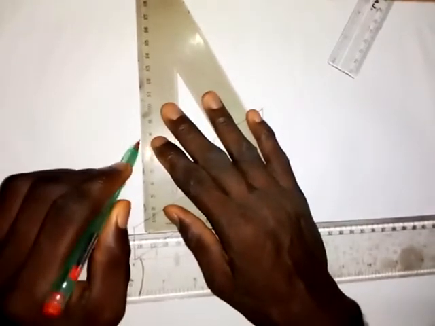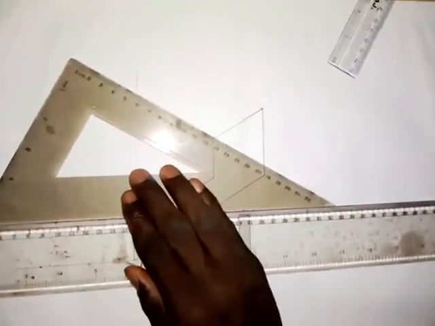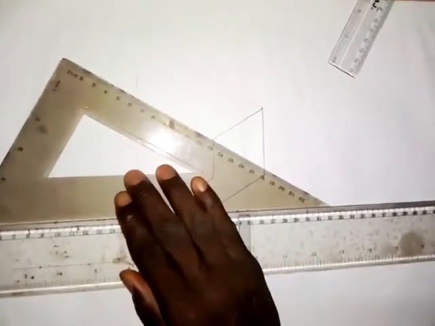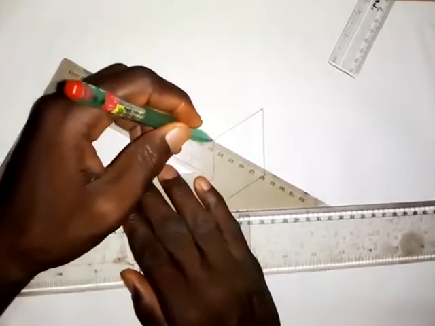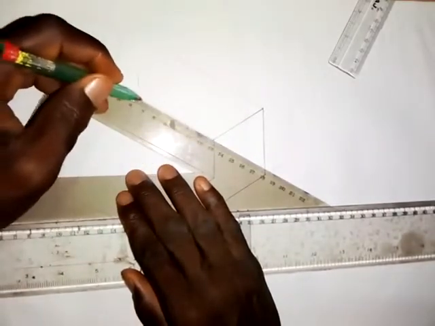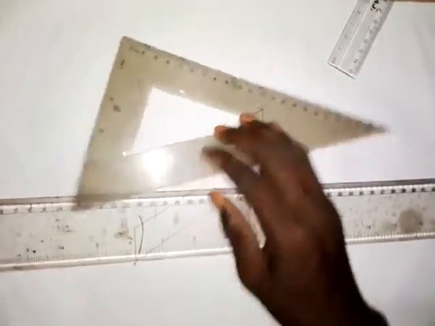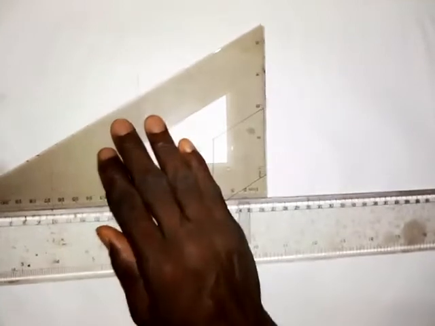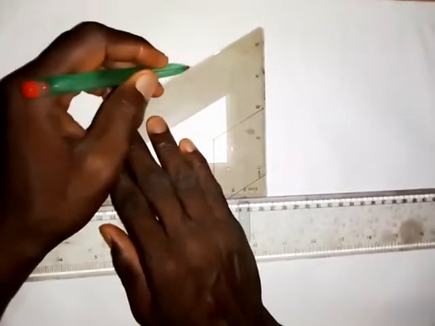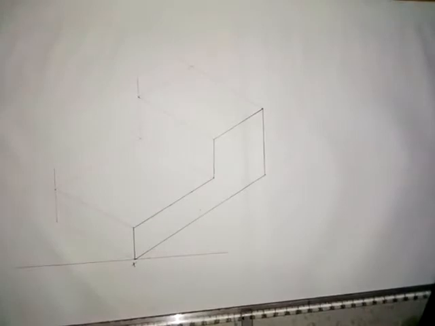So draw a vertical line here, and then from here transfer this to this side. You can see, and then come here. So draw a line to this side. All right, so the next thing that we are going to do here.